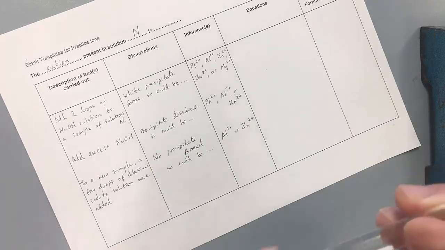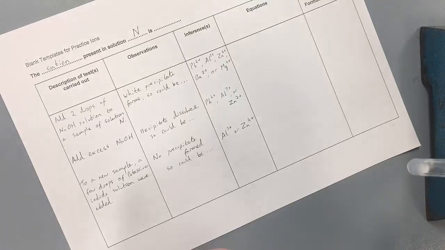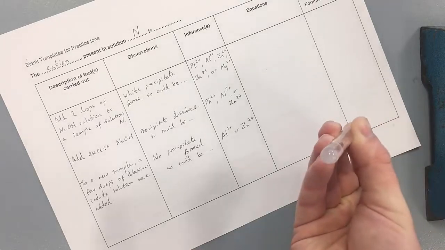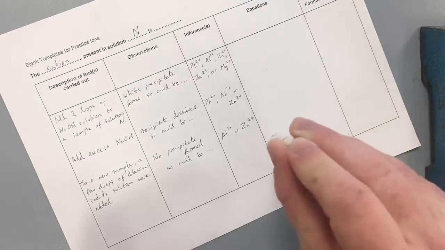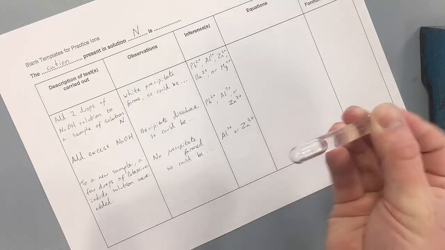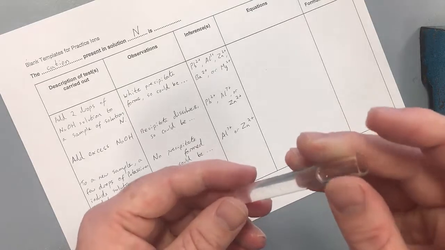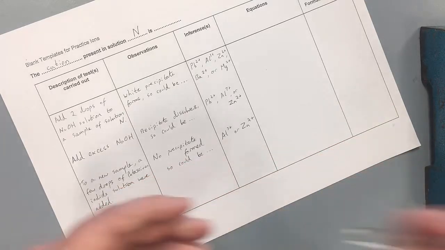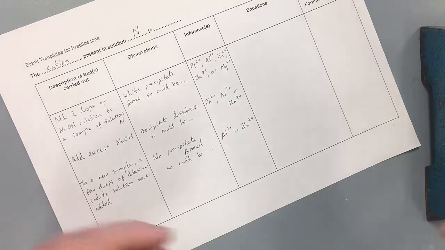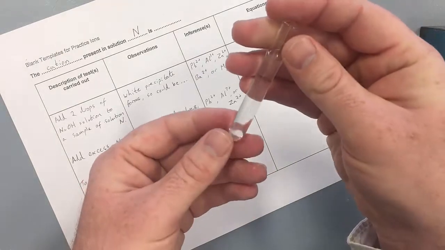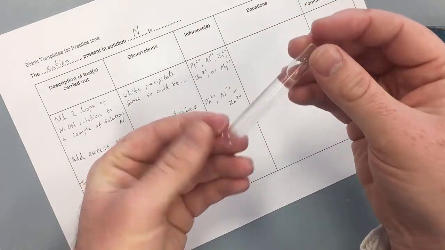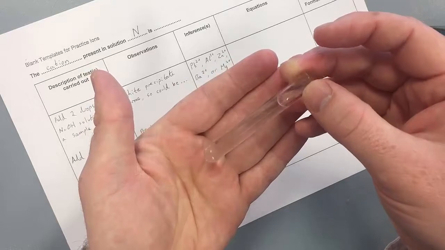Now I'm just going to try and mix that as well as I can to give you an idea. Okay, and you can see, I think, that the precipitate has dissolved, and so we must be dealing then with zinc.